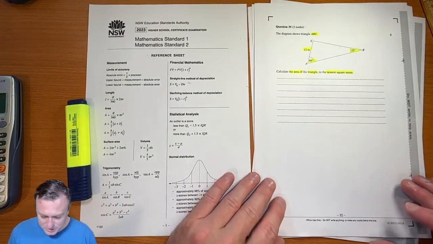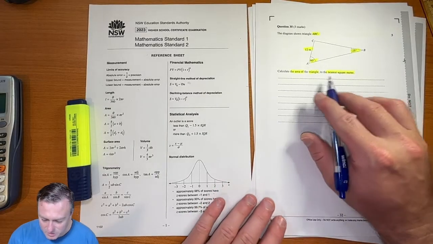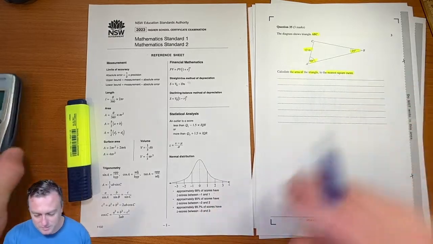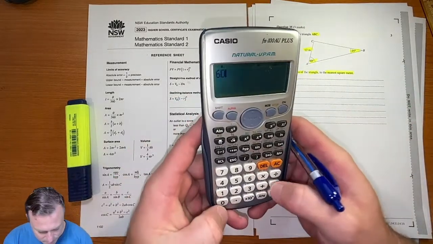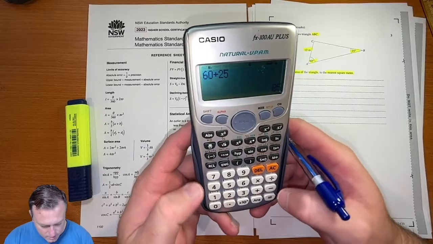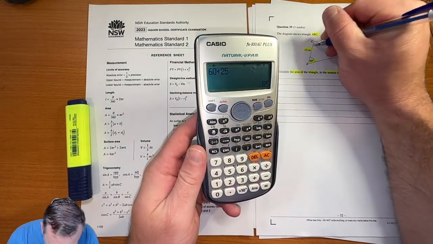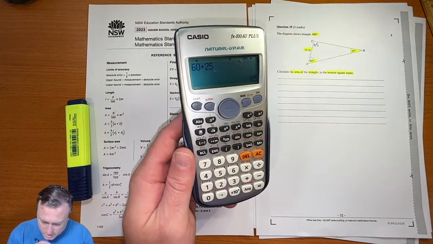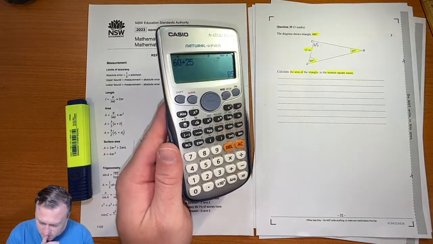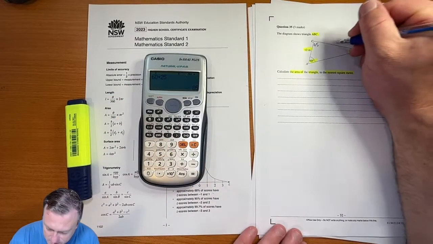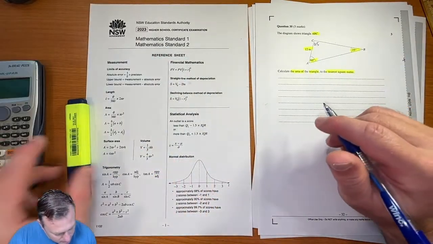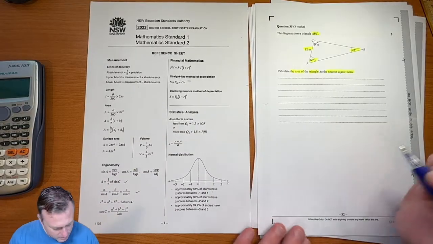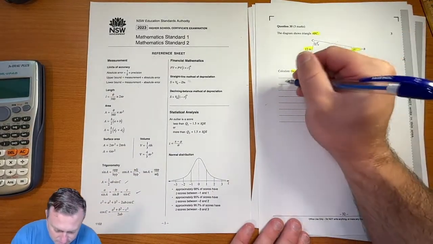Here we go. So the diagram below shows the triangle ABC. Calculate the area of the triangle to the nearest square meter. So we've got 60 and 25. I always do this so I fill in what I've got. So that's 95 up here. And what will we need to do? Let's find this side. So we're going to use a mixture. So we're going to use this rule here and then this rule here, because we want to find this missing distance here.